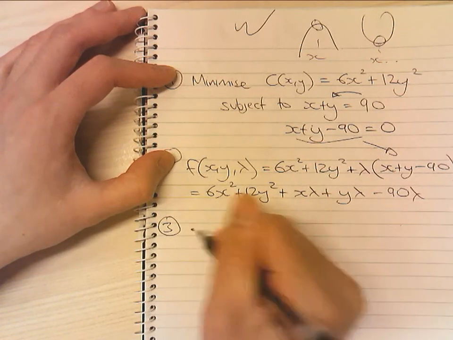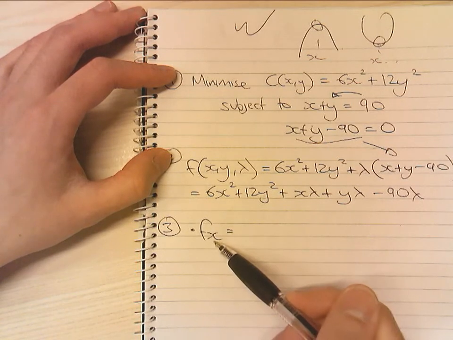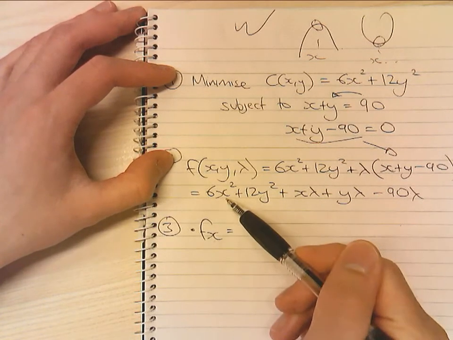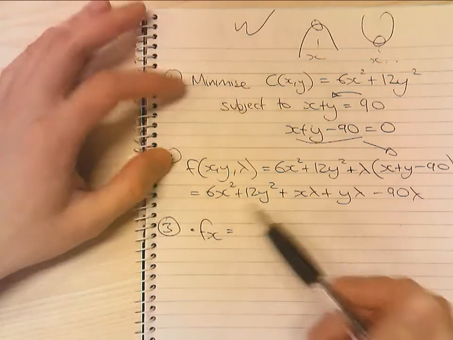So let's take the partial derivative with respect to x. How do we do this? Where there's an x, you're going to do it per normal, right? So there's an x here, you're going to do it per normal. Any other variable you're going to treat like a number. And what does that mean? We'll talk about it pretty soon. So here you do it per normal.